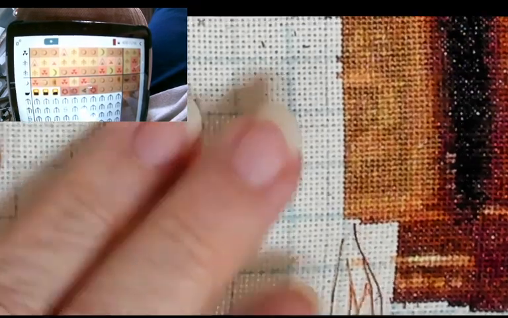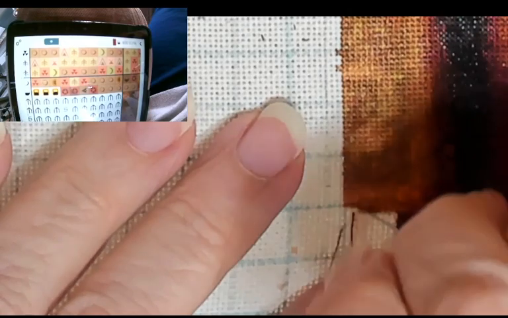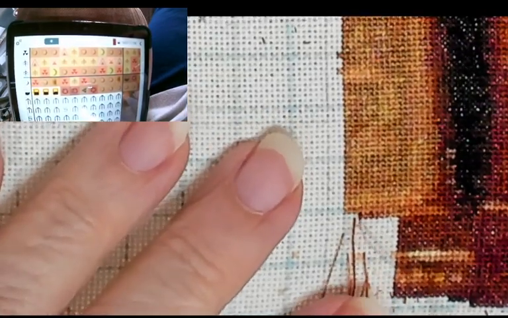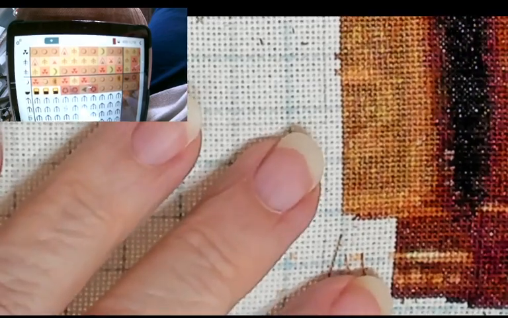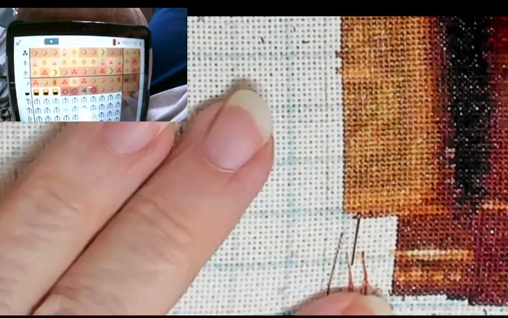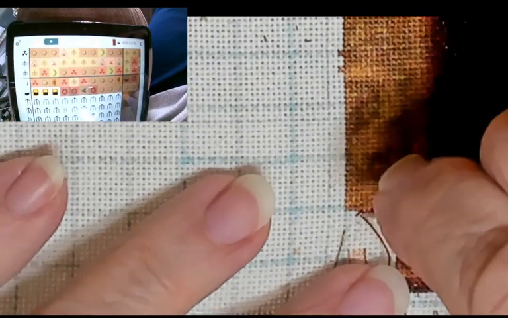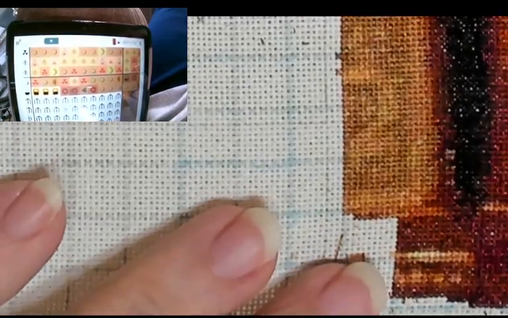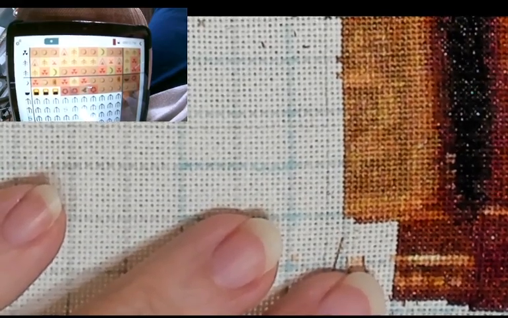Because of the way I'm preferring to stitch, whether it be parking in columns or parking on the diagonal, I can grid just a section at a time. I don't have to sit and grid the whole thing beforehand. I can just grid as I go, and that's fine by me.